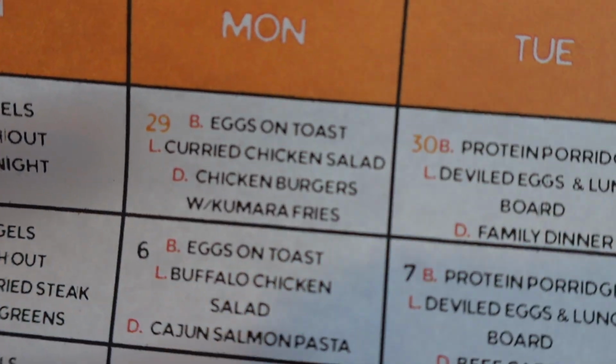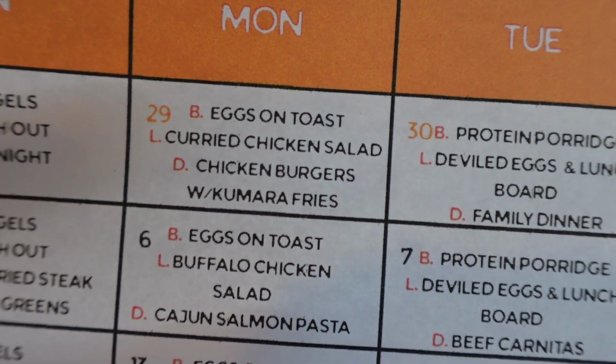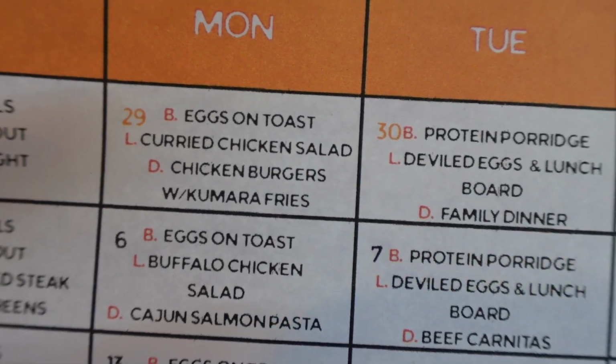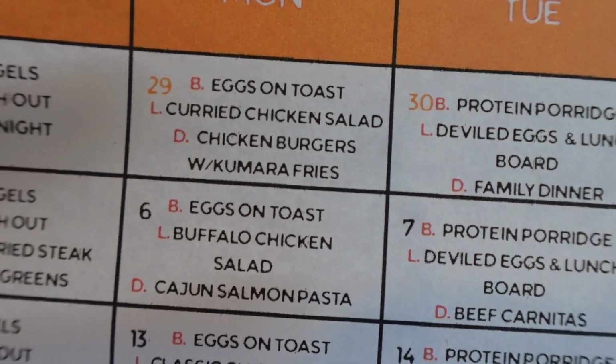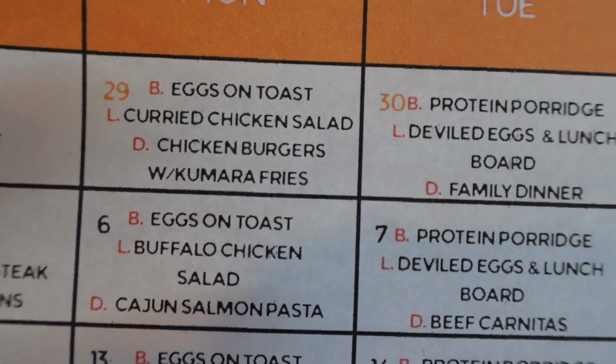Today when I'm filming this is Monday, and tonight we are just doing some chicken burgers with kumara fries, and I've got some nice brioche buns for that, and I'm just going to make some homemade sweet potato fries to go alongside of that.